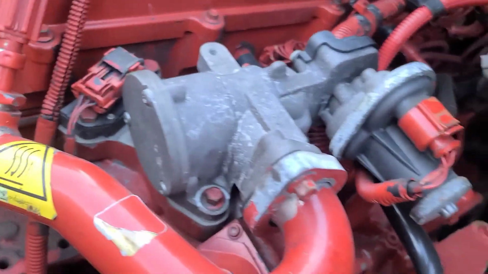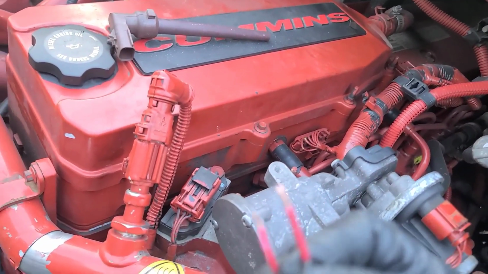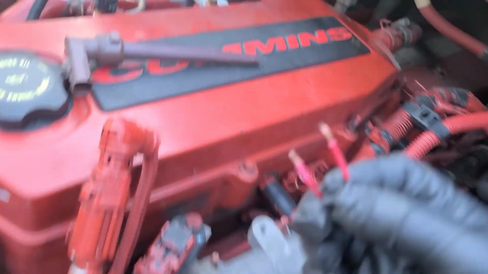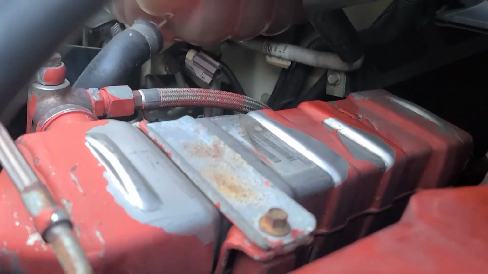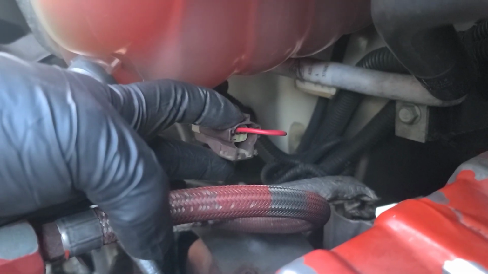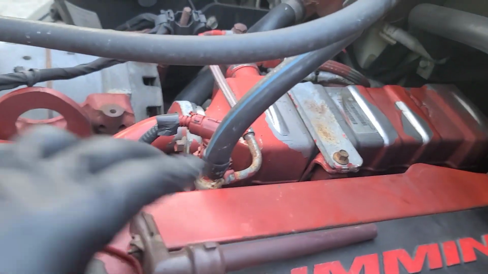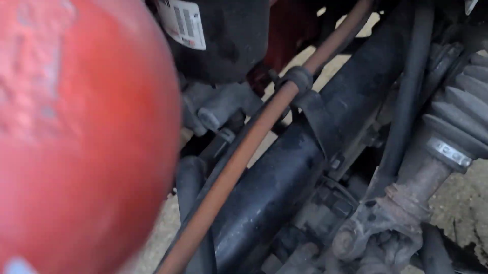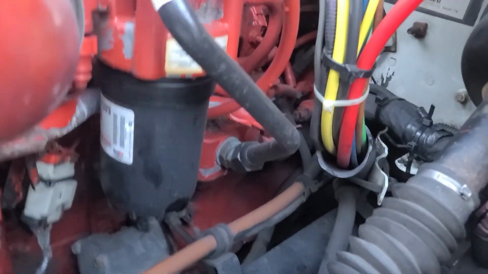Okay, I got my piece of wire. See, let's jump that sensor. Okay, you see, I jumped that wire. Okay, to make sure the problem is the sensor or the computer or the wires. So now let's go to the computer.